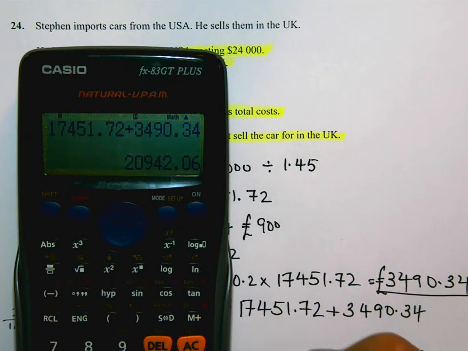That's how much he should sell the car for in the end, overall.